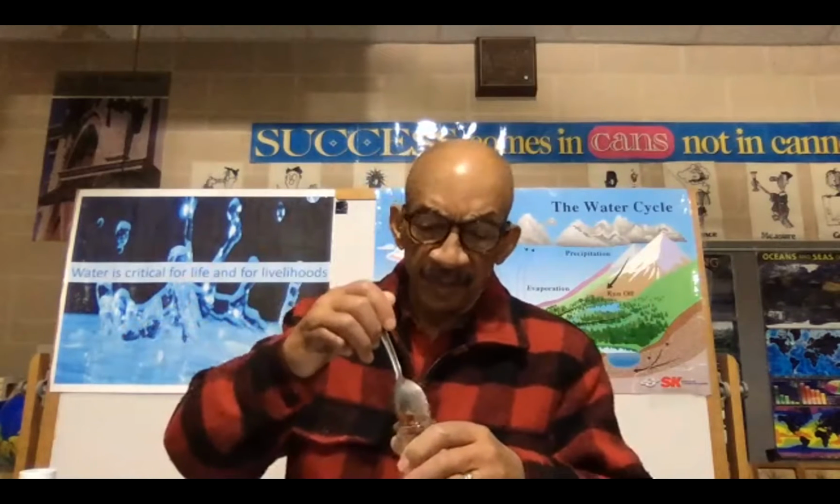Here I have the water. Believe it or not, this is some real red soil coming from the state of Oklahoma. And I'm going to put a little bit of this in there, and we can see what happens to the water. It's a reddish brown.